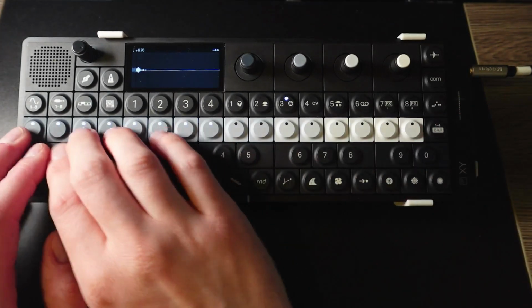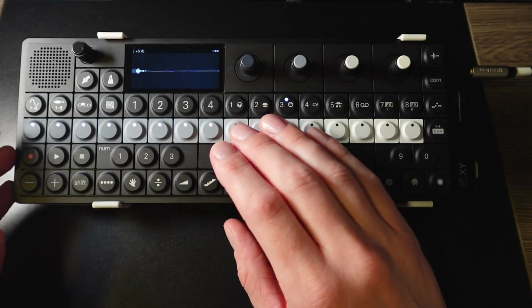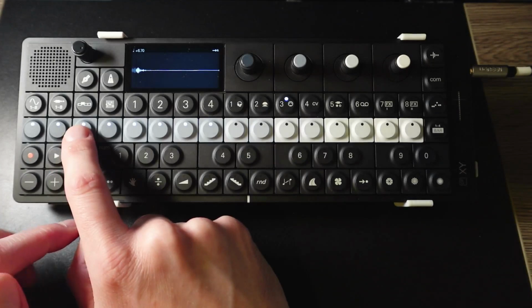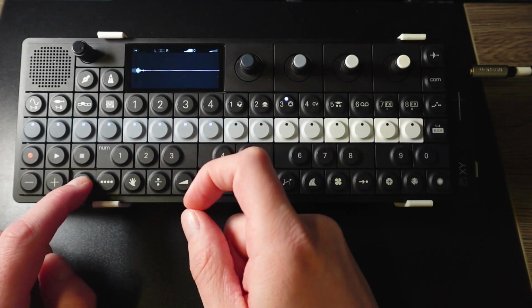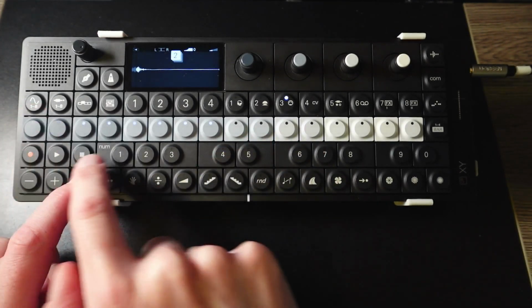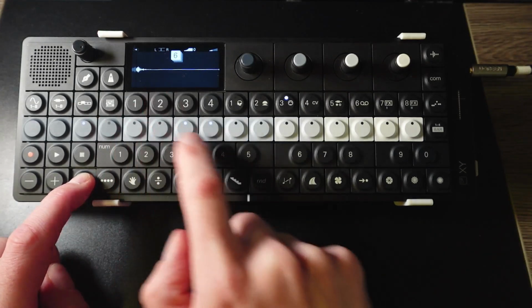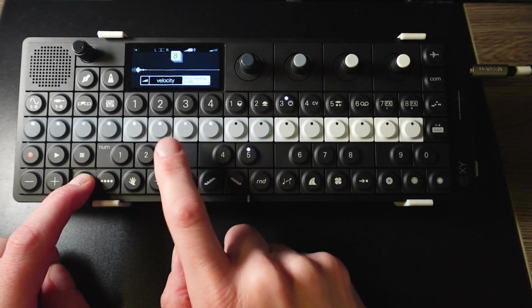And so this sounds fine, but what if I just want to emphasize certain notes? Like it would be pretty common for me to want to emphasize the step here and the step here. What I can do is I can hold shift and I'm going to select all the steps except for those steps. So I'm going to select steps 1, 2, 4, 5, 6, and 8. And to all of these, I'm going to add a velocity. But I'm going to make it 3.